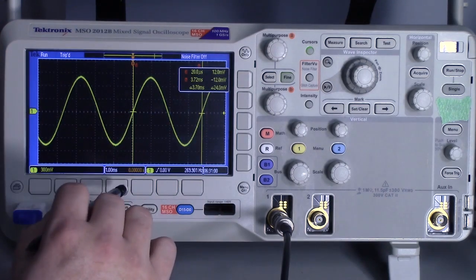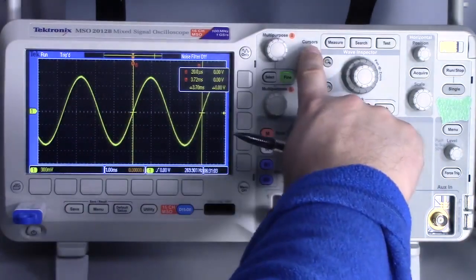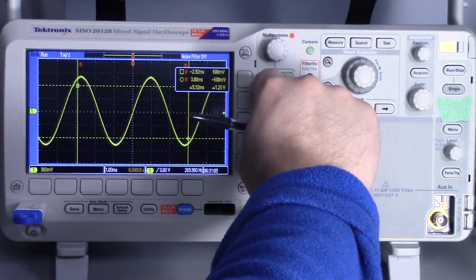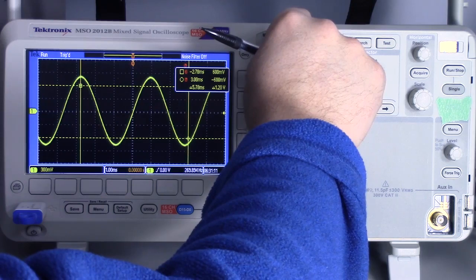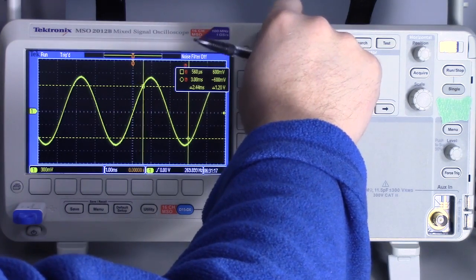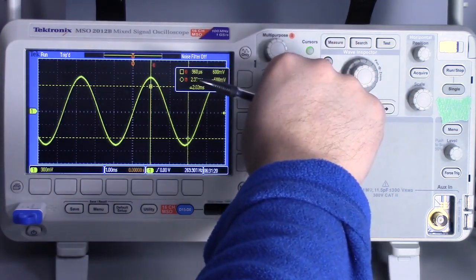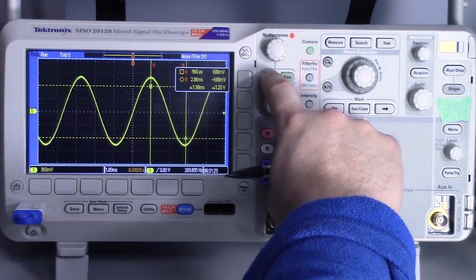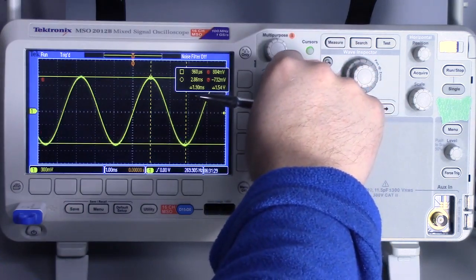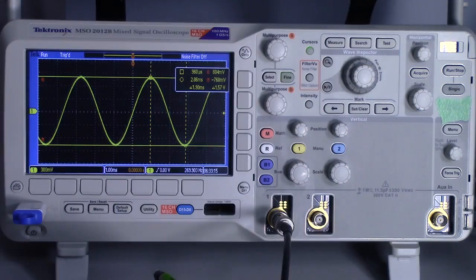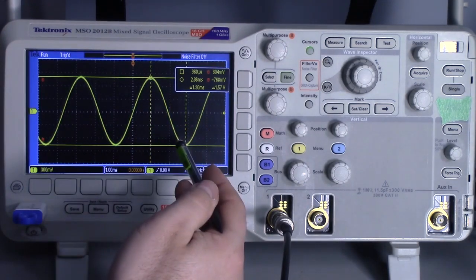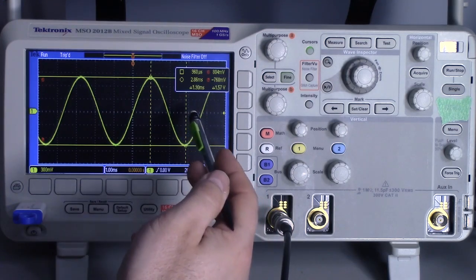You can also use the cursors to measure not only the horizontal but also the vertical. For that, we press the cursors a second time. We can line up where we want to measure. I want to measure between that peak and that peak, so I'm going to click select. Now I can move these up and down. The advantage is that now I can measure the peak-to-peak voltage, as well as half the period of 1.9 milliseconds.